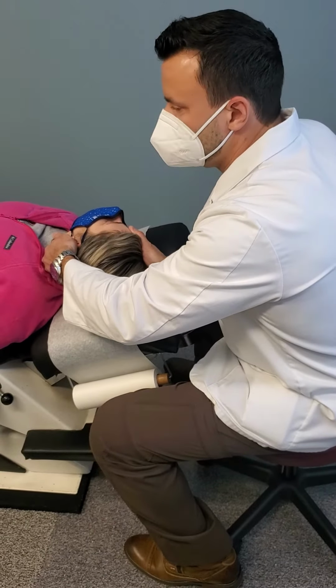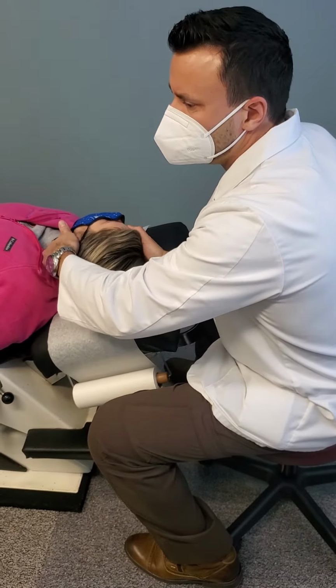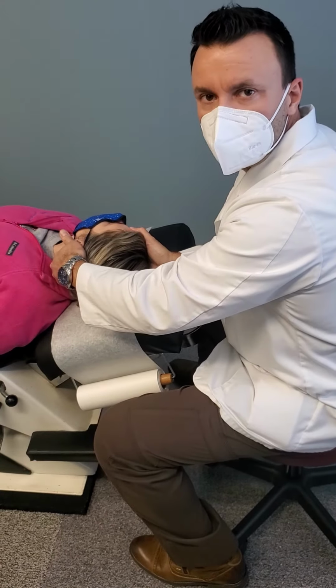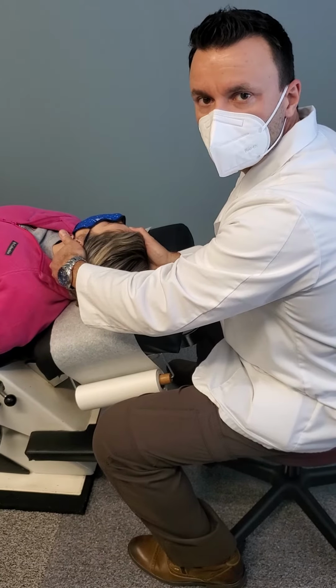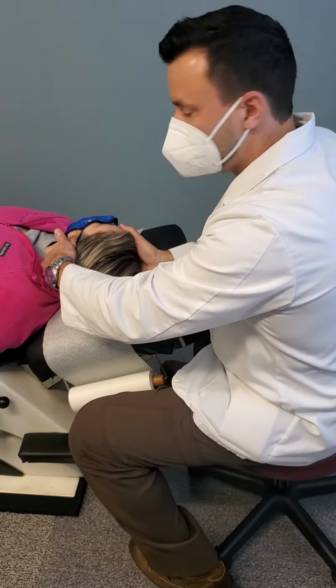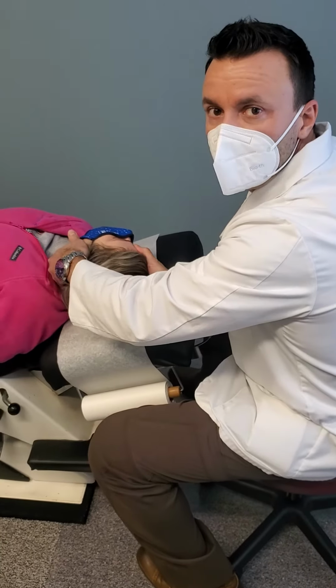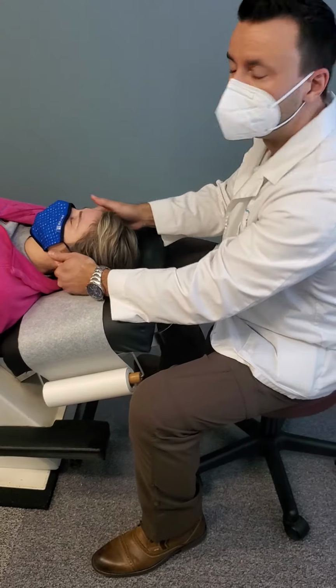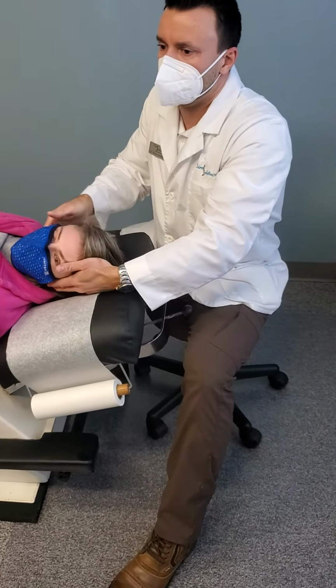I look in extension, lateral flexion, and rotation. And it seems to be rotation and extension are going to be the most restricted. So I have the patient relax. This adjustment's over in half a second, and it's a gentle thrust, and that's it, and it's over. I'm going to go ahead and go to the other side.